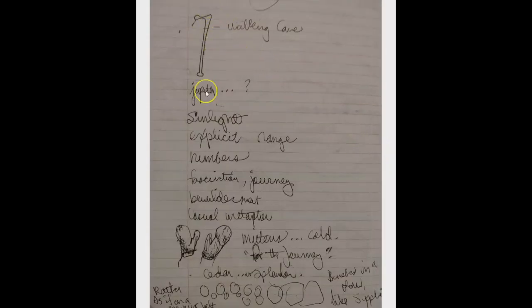Got a walking cane, going, like a journey, for your journey. Jupiter, the gaseous planet, sunlight, explicit range, numbers, got a numbered ordered pair, fascination, journey, bewilderment, casual metaphor, and then this image comes out of mittens called for the journey, quote, for the journey.